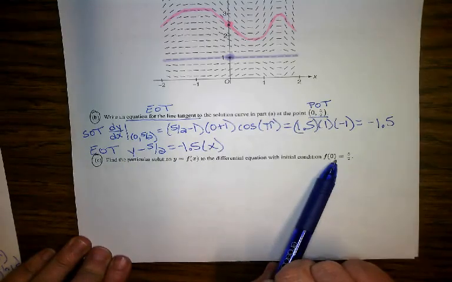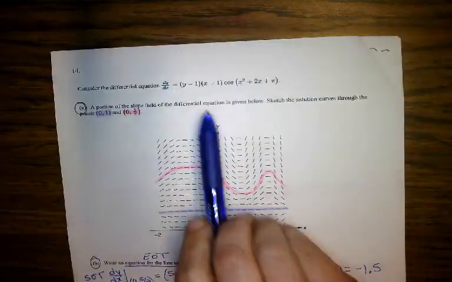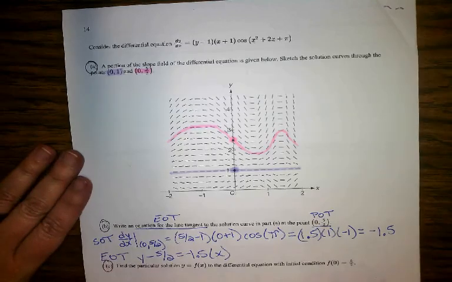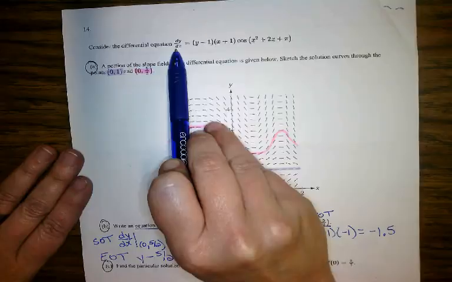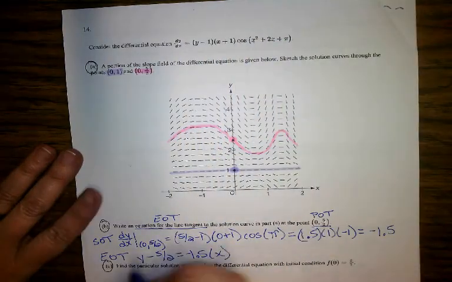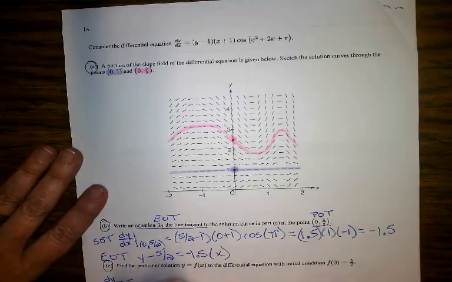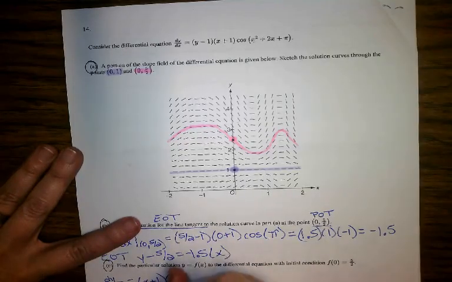So I want to get all my y's to the left, x's to the right. So this one is going to come over here, stays, stays. All right, let's see if we ended up in the same spot.